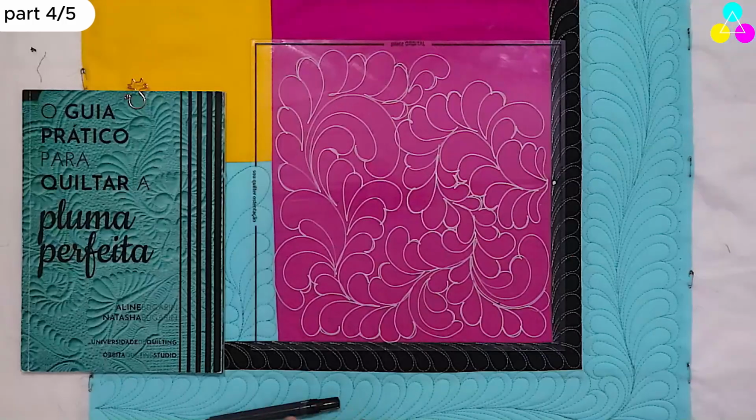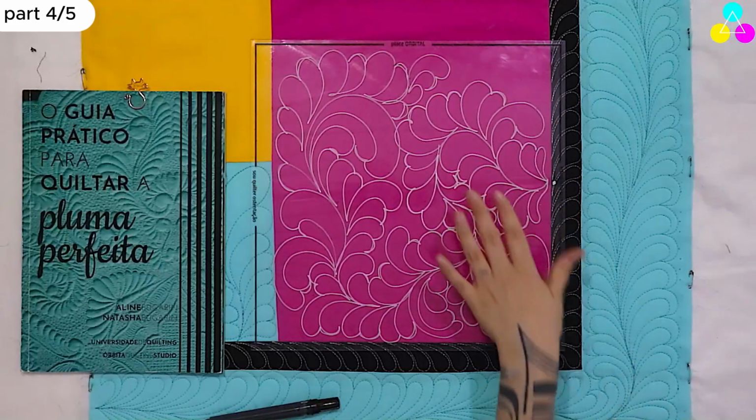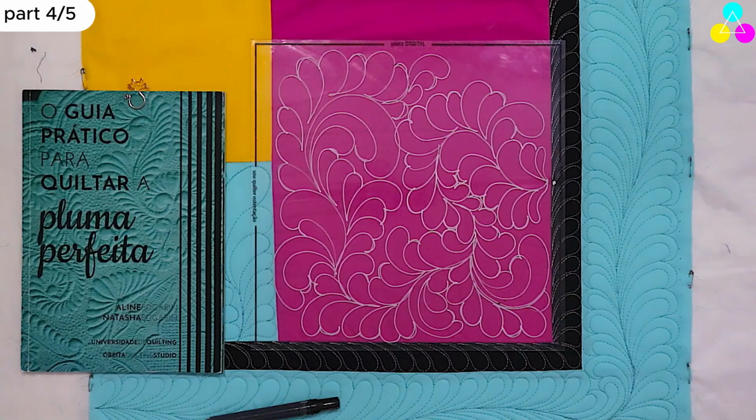So for this spineless feather, you will not quilt the spine, just like we did in the other tutorials in this class today. You will leave it unquilted, and after you remove the marking, everything will be good.